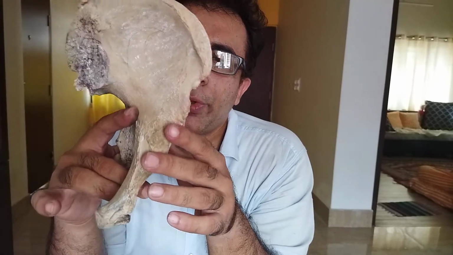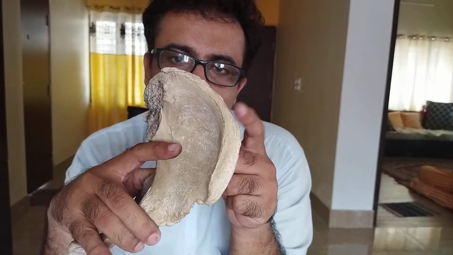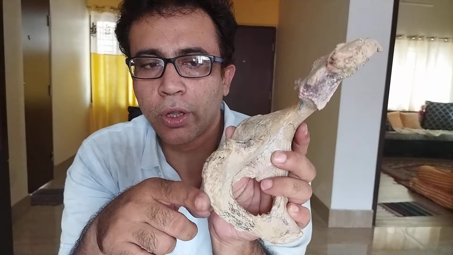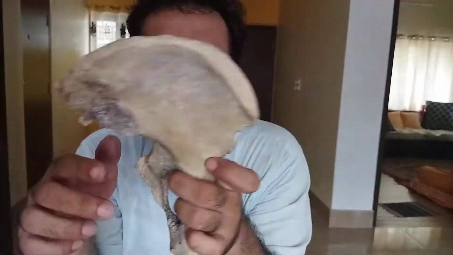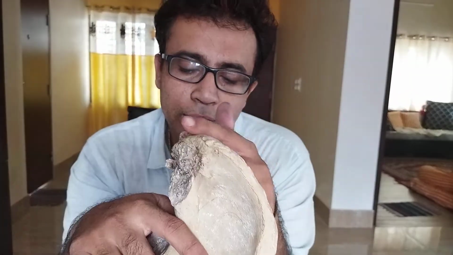And around the age of puberty, certain secondary centers of ossification appear. There are secondary centers for the iliac crest, for the triradiate cartilage, for the ischial tuberosity, for the anterior inferior iliac spine, and for the symphysial surface. For the iliac crest and the triradiate cartilage, there are two secondary centers each.